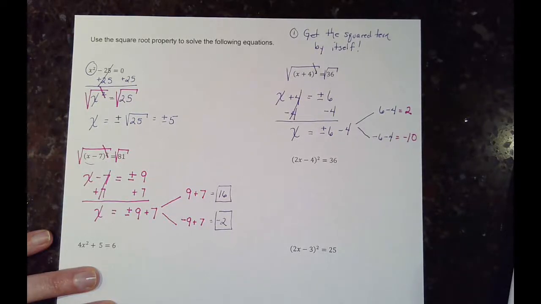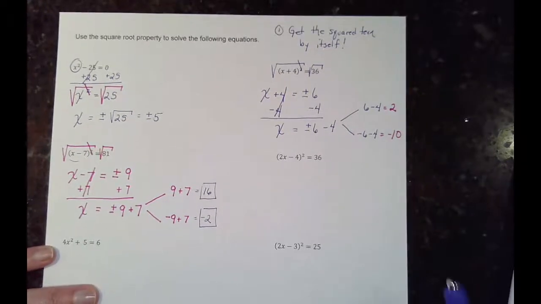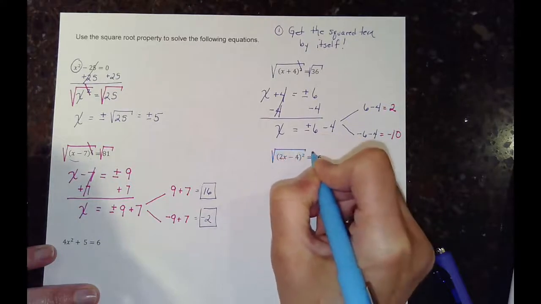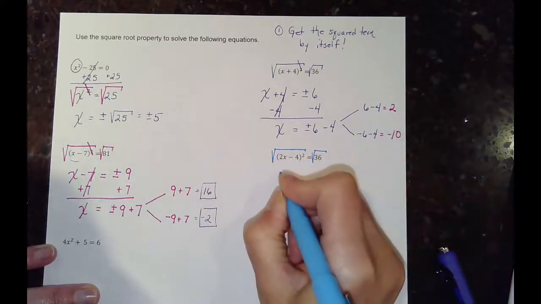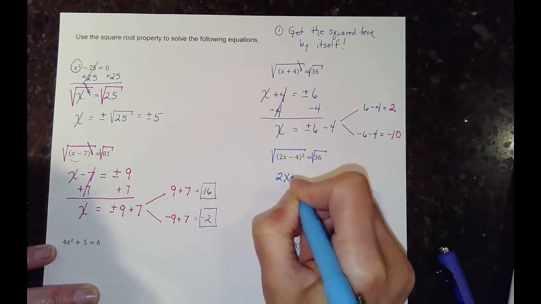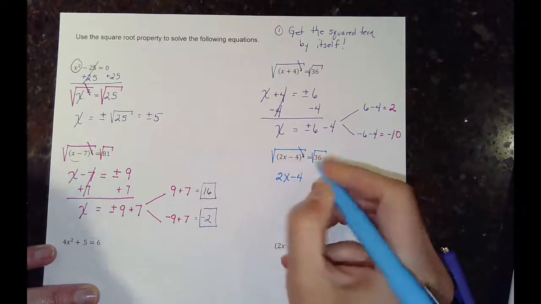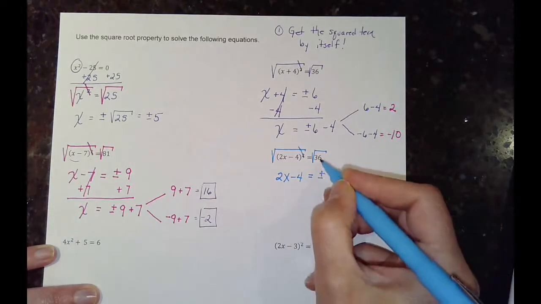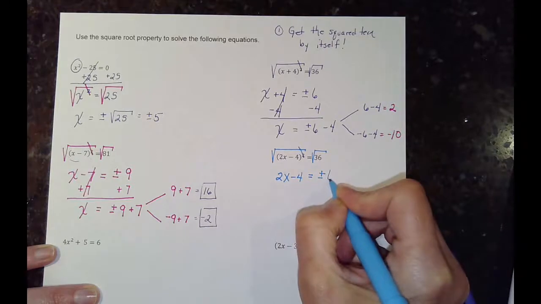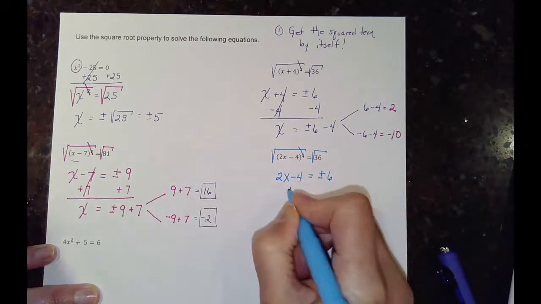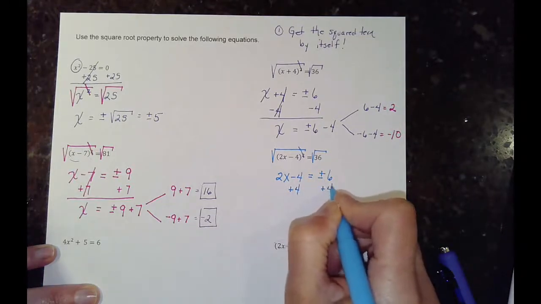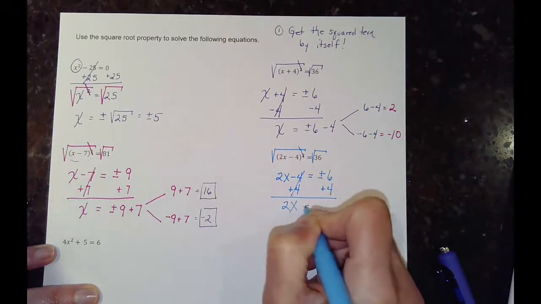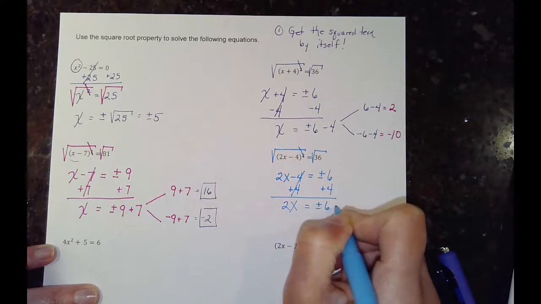All right, you ready? So did you, since the squared term is by itself, take the square root of both sides? So you'll get 2x minus 4, since the square and the square root cancel each other out. And then don't forget about your plus and minus. And we can actually take the square root of 36, which is 6. So now I have to add 4 to both sides. So we'll get 2x equals plus or minus 6 plus 4.